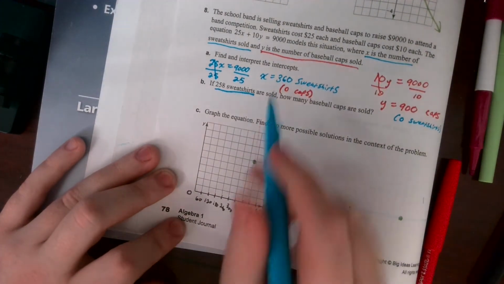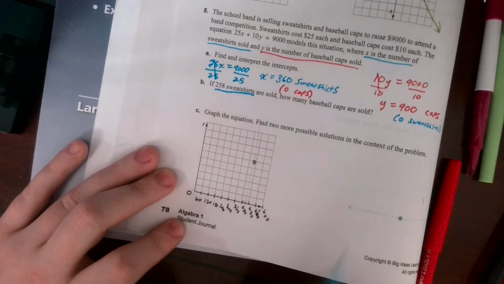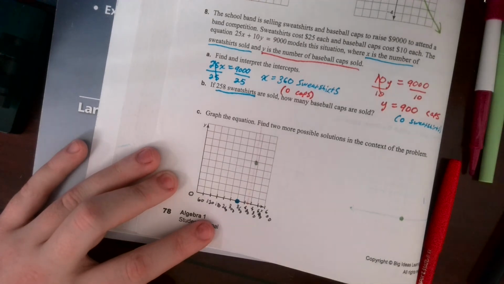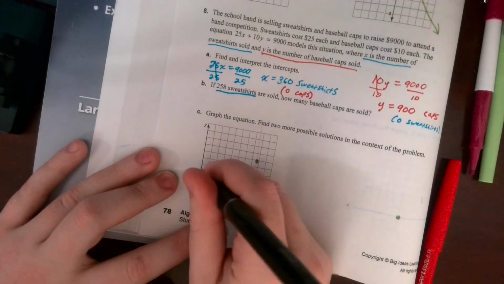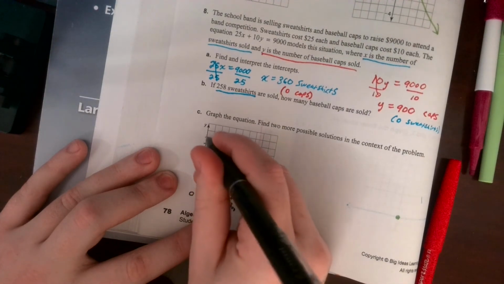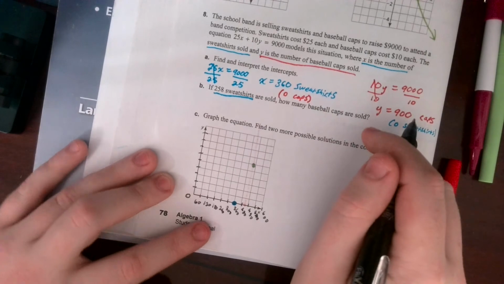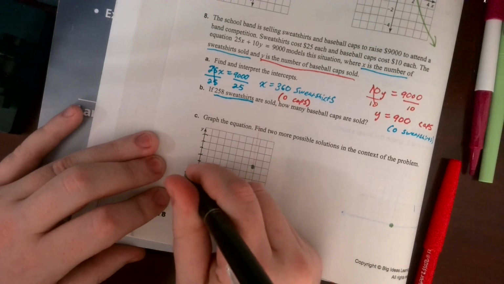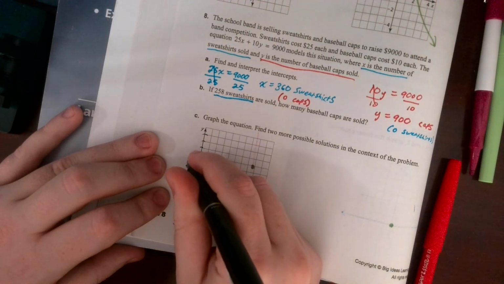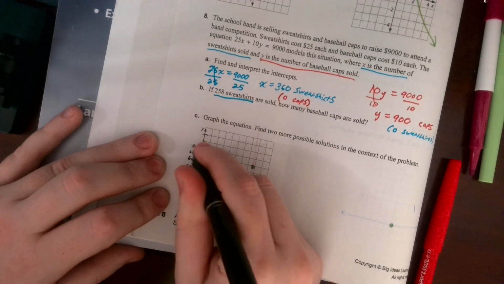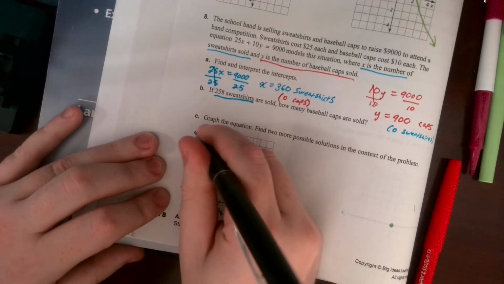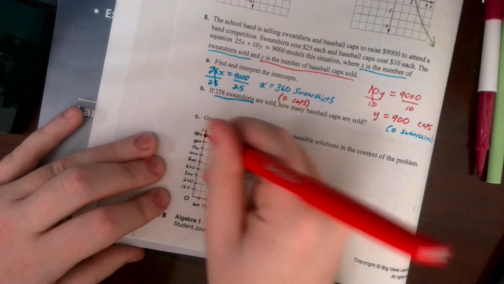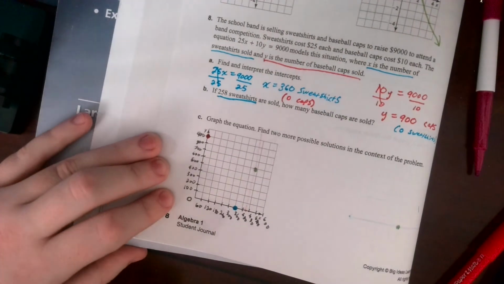So our x-intercept, we said, was 360 sweatshirts and 0 caps. So we put a dot right there at 360, 0. On our y-axis, the number of caps, our intercept was 900. 900 caps was our y-intercept. So let's count up by 100s. 100, 200, 300, 400, 500, 600, 700, 800, 900. 900 will be all the way up here, so we have enough to make our line.